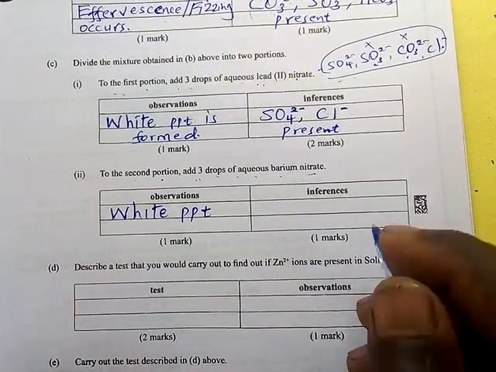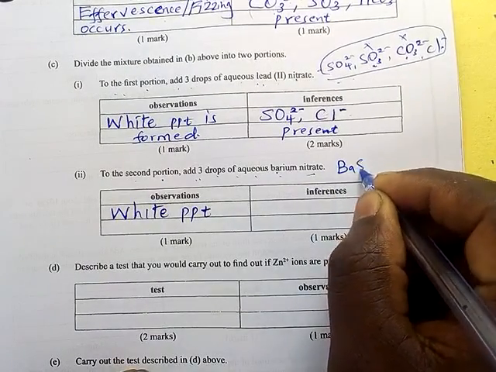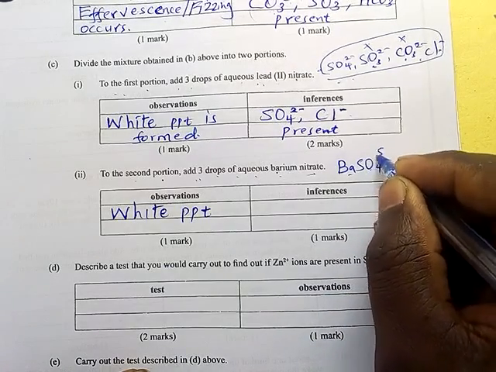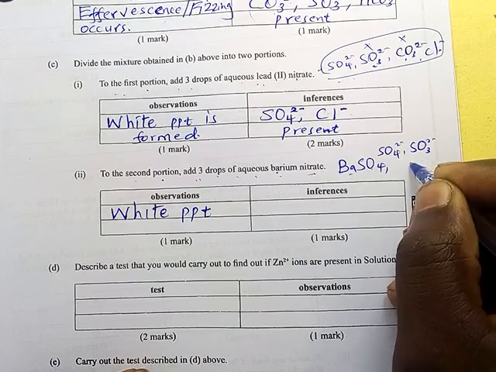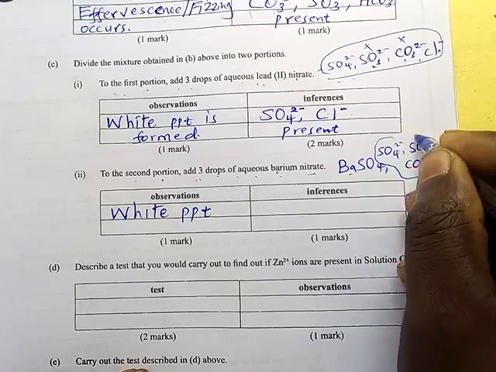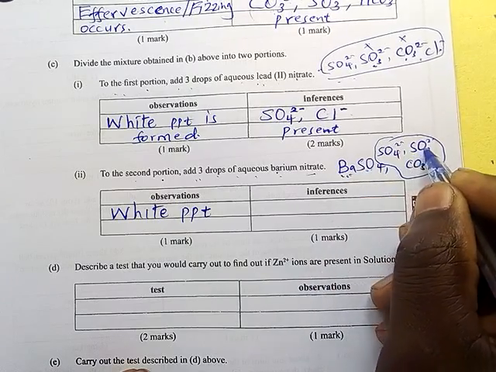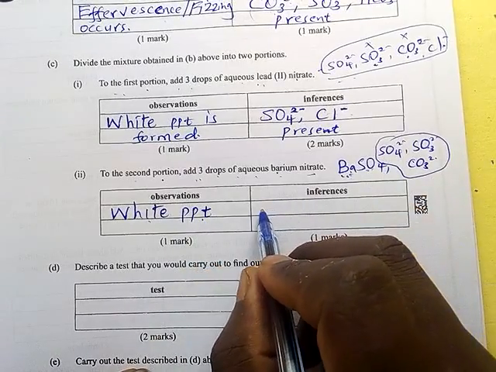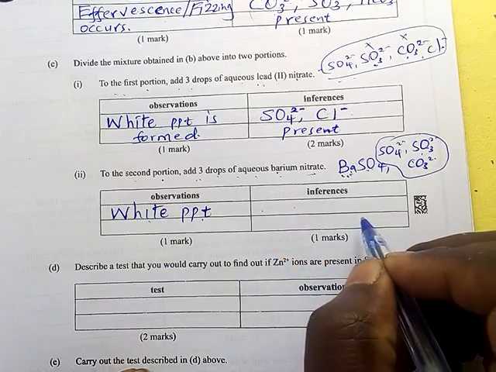Now, let me take you back a little bit. Barium forms a white precipitate with sulfate. Barium sulfate is a white precipitate, and it forms with the sulfate, the sulfite, and the carbonate. So these 3 anions form a white precipitate with barium: barium sulfate, barium sulfite, and barium carbonate. A white precipitate has formed, so we are supposed to include here sulfate, sulfite, and the carbonate present, right?